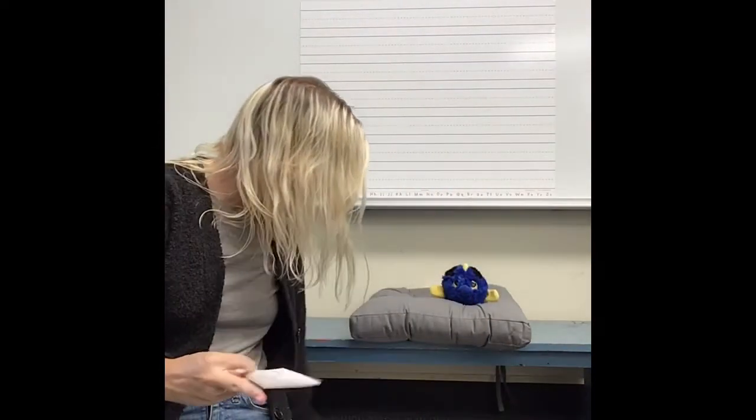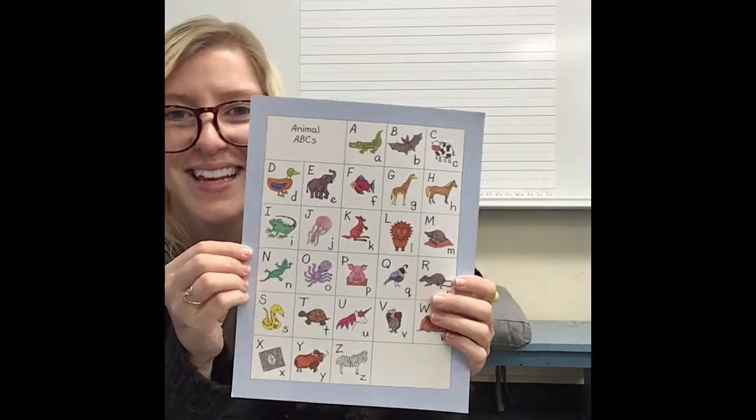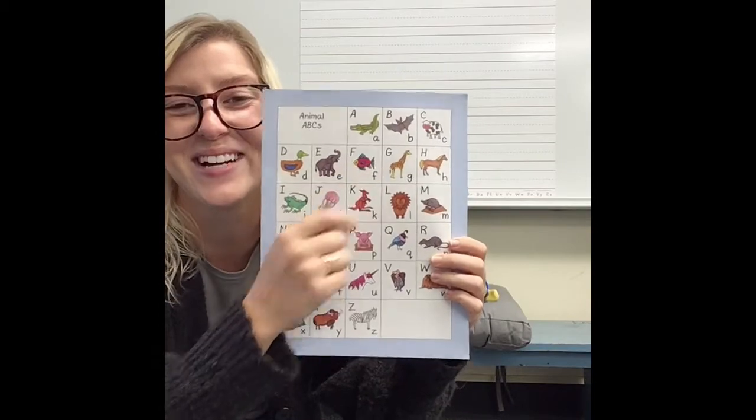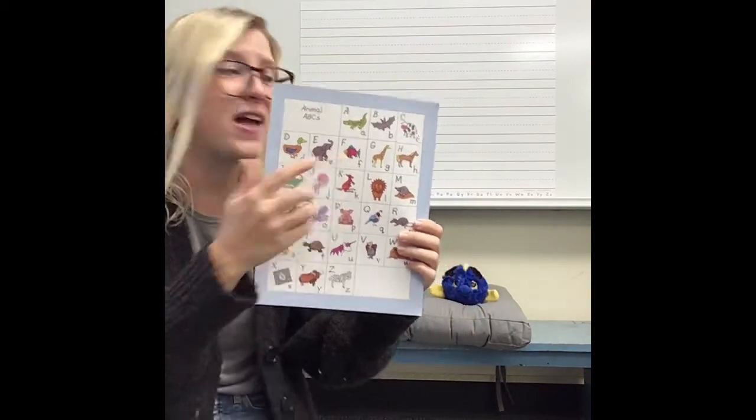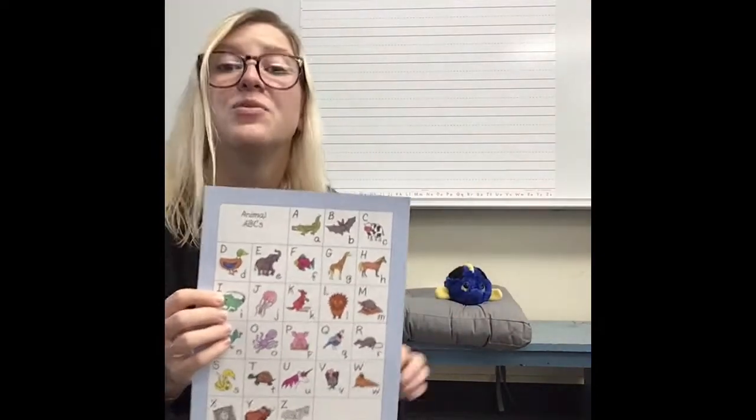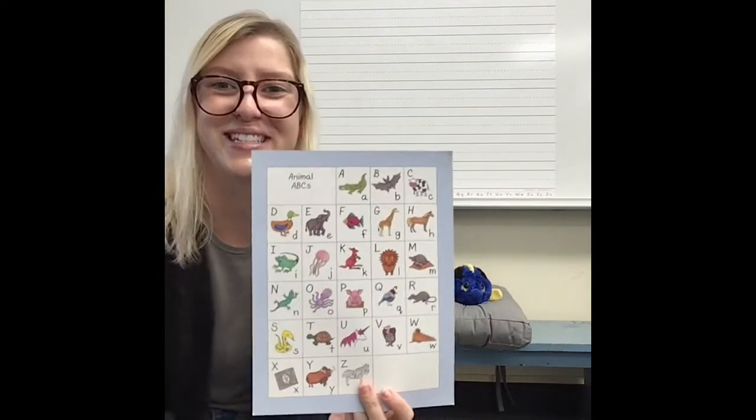Let's look at our animal alphabet chart. I see an uppercase F, like Flip's name, and I see a lowercase f. I see a fish. Flip is a fish. They match. Flip, fish. They have the same first sound.